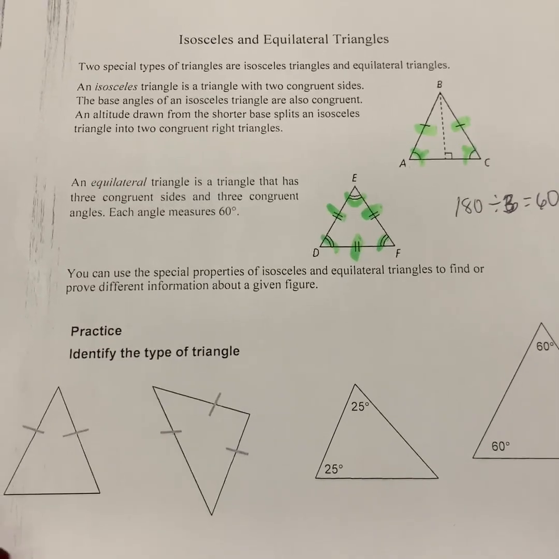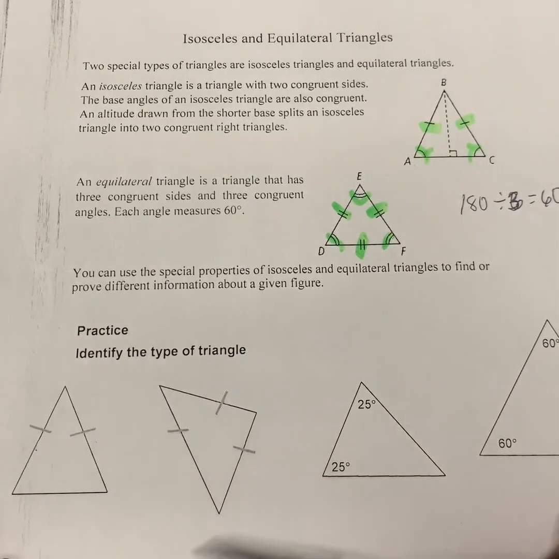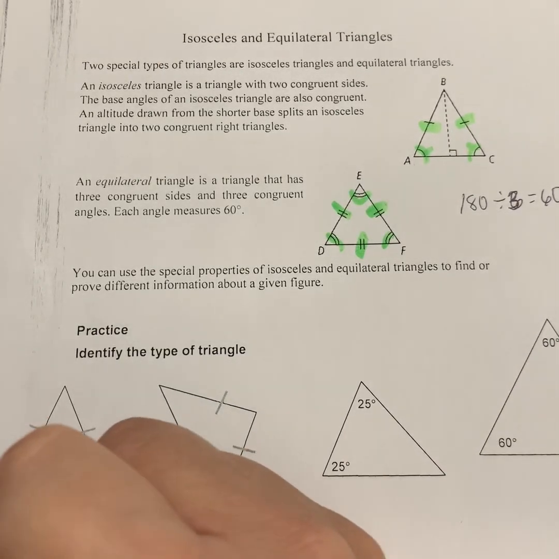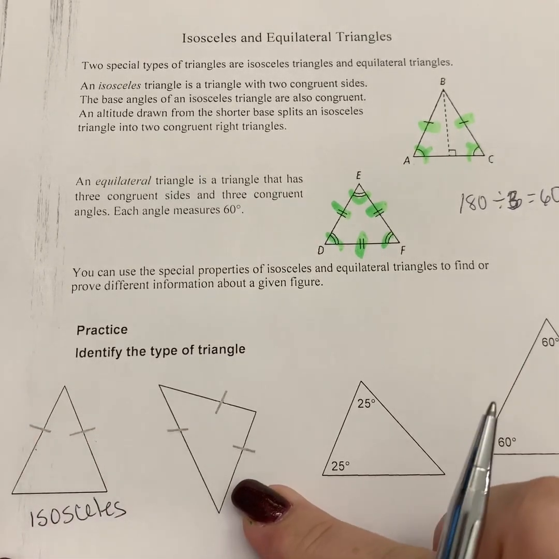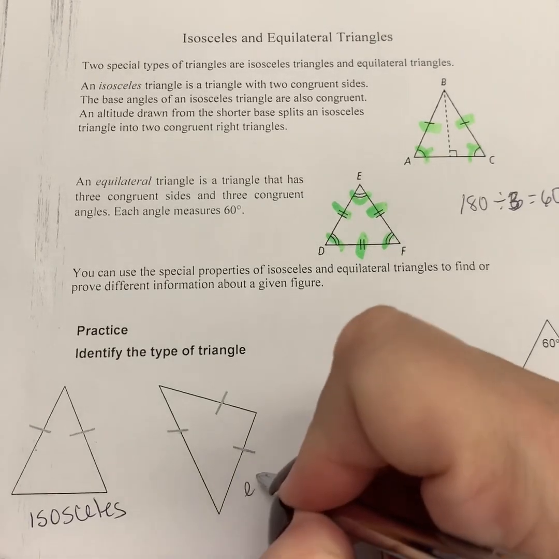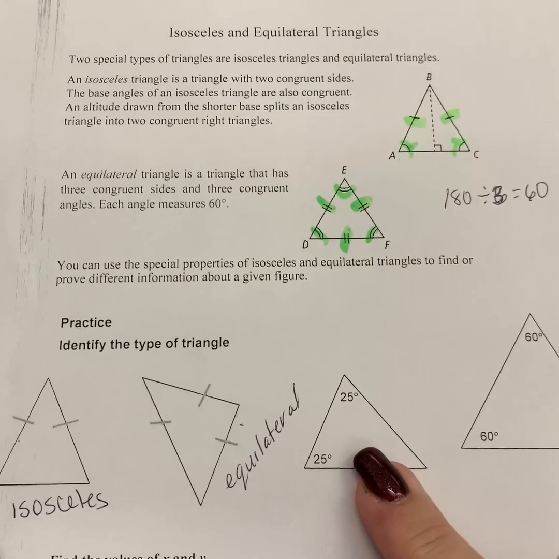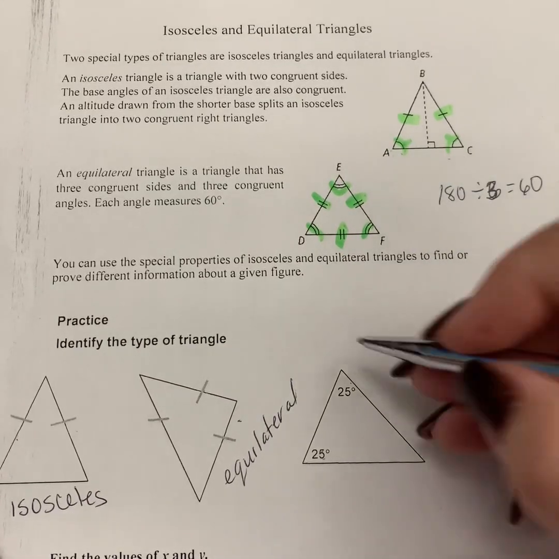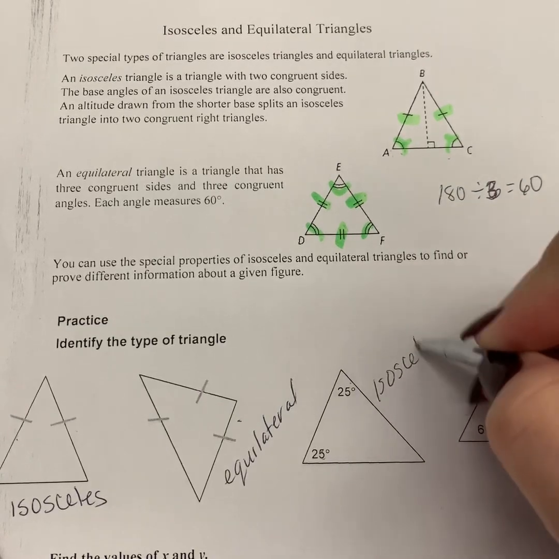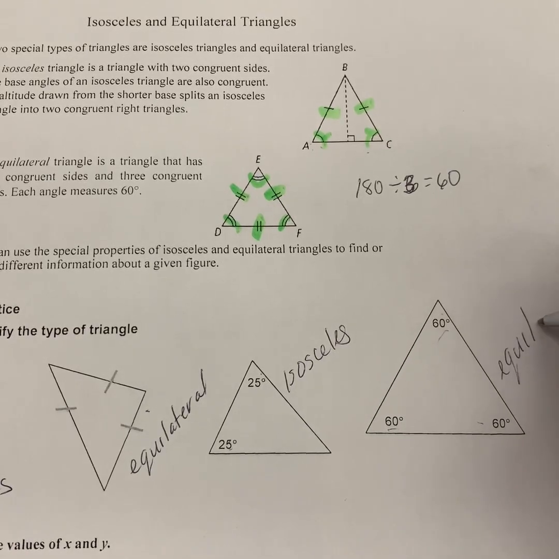So let's first start by identifying the triangles. This has two congruent sides. That makes it, yes, isosceles. This one has three congruent sides. It makes it equilateral. This one has two congruent angles. That would make it the base angles of the isosceles triangle. And this one has three congruent angles, all 60 degrees, which makes this an equilateral triangle.